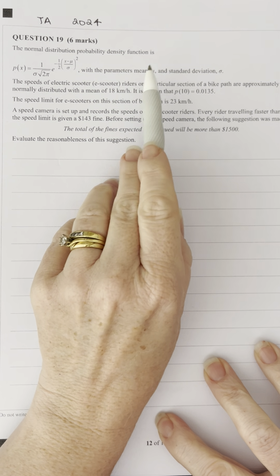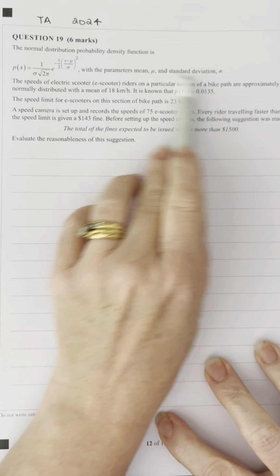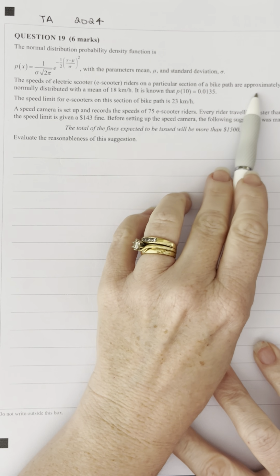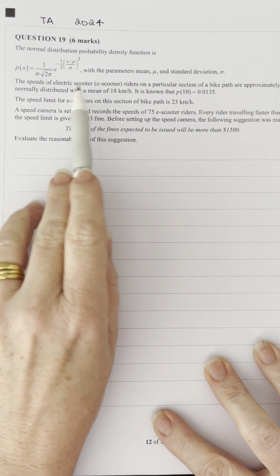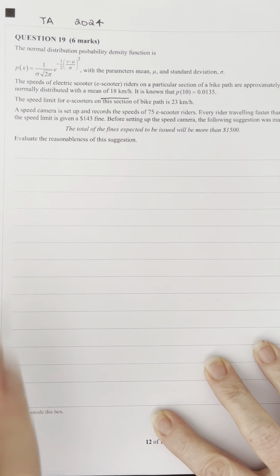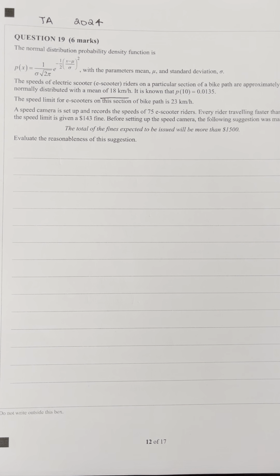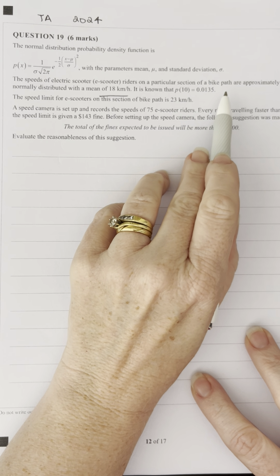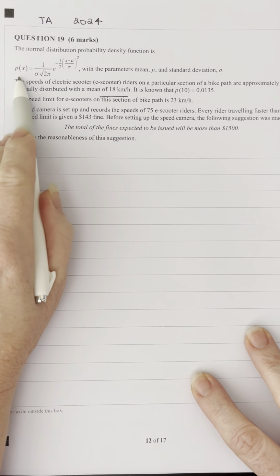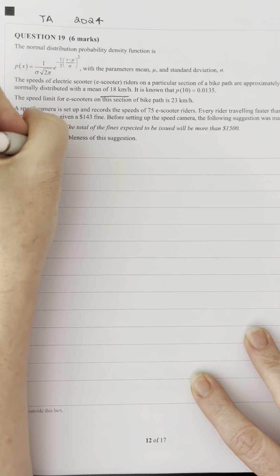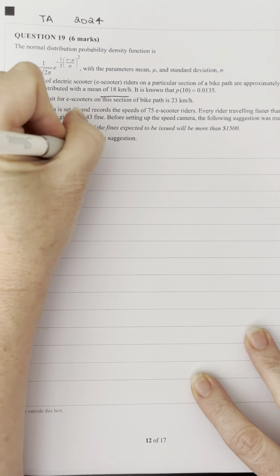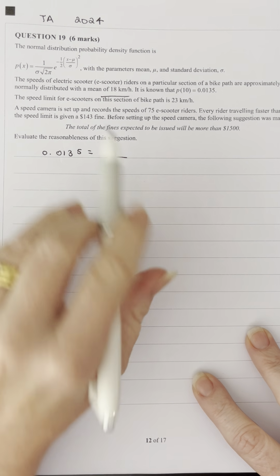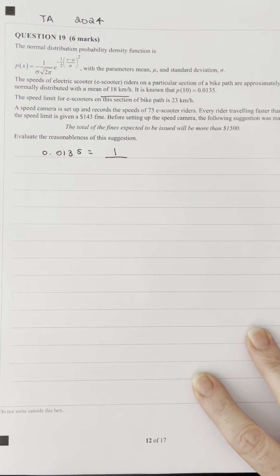So the parameters are the mean and standard deviation, and the speeds of the scooters in a particular section of the bike path are approximately normally distributed with a mean of 18 kilometers per hour. The other piece of information that we're using is this, P of 10 is 0.0135. So that's going to come in up here, 0.0135 is going to equal, and then I'm going to put into my calculator, I don't have the standard deviation, that's what I'm trying to work out.